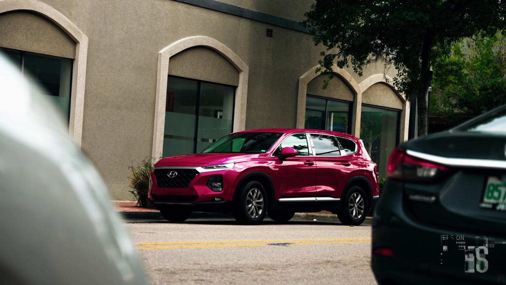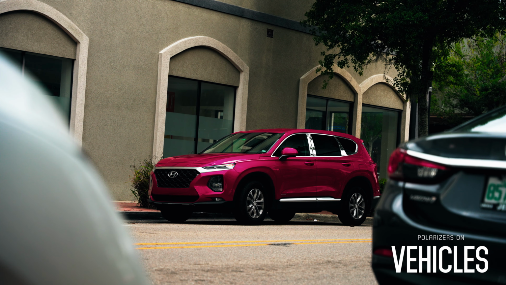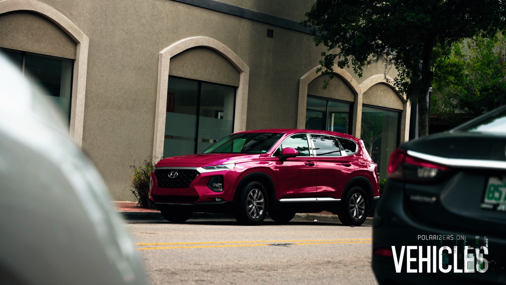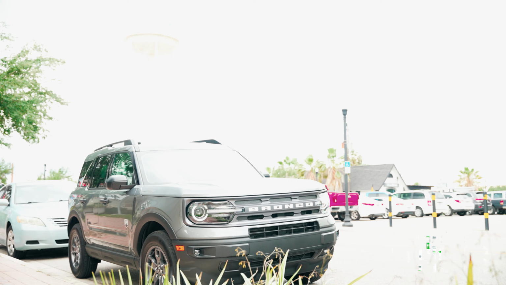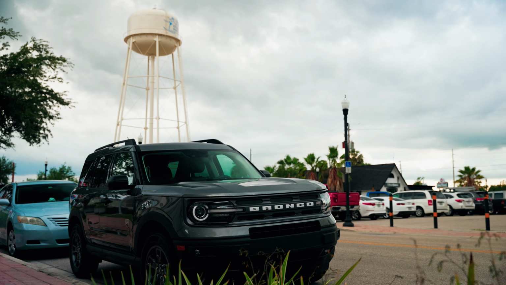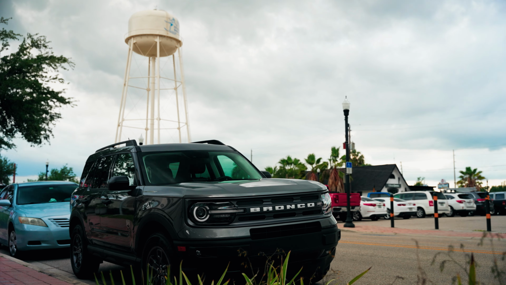Polarizers are mostly made for shooting non-metallic things, so they are great for shooting cars, but keep in mind it's really only going to cut down most of the reflections on the windows as opposed to cutting down the reflections on the metallic surface. So think of glass whenever you're using these polarizers, but really cool for car videography.